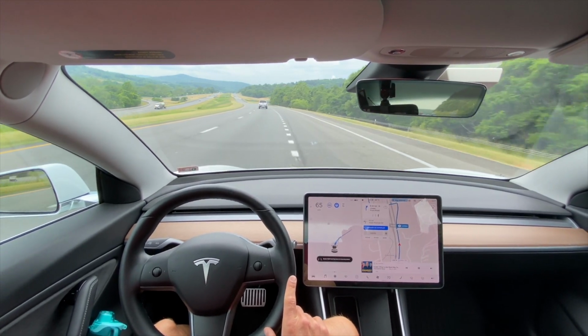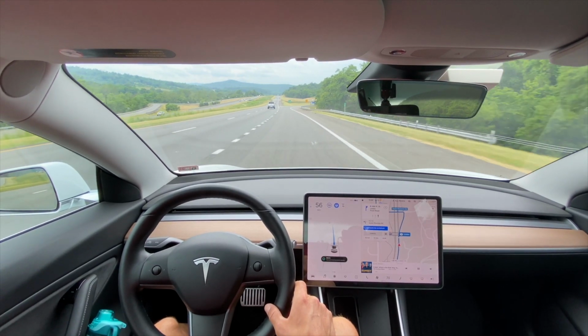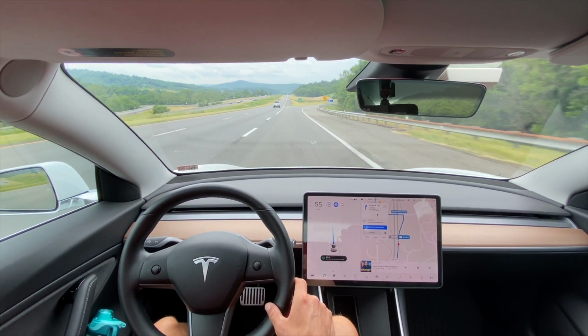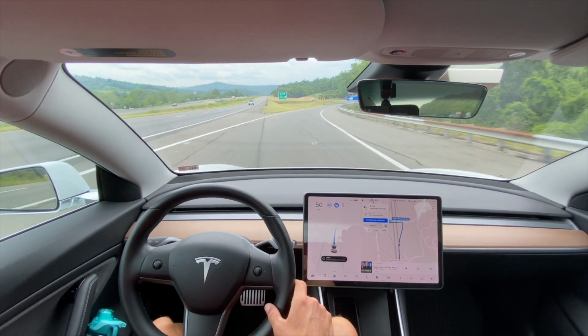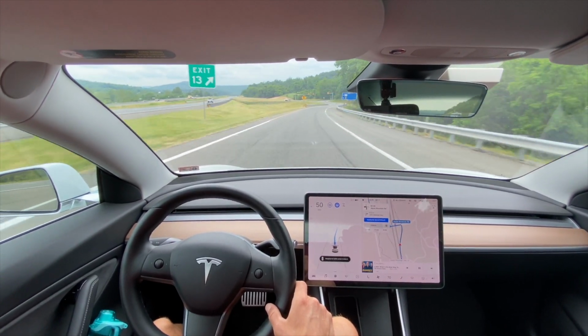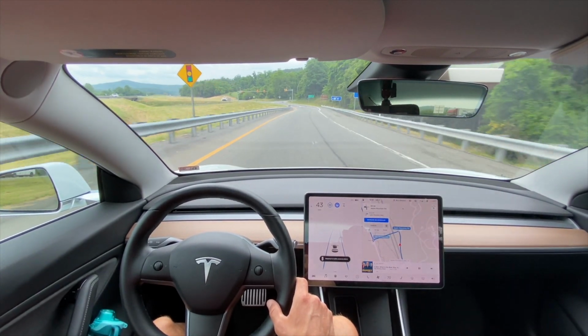So here's our exit. It does a pretty jerky job there, getting over and then slowing down significantly once it's in that exit lane. But then you can see here 3, 2, 1, and we're out of navigate on autopilot and back to regular autopilot. You can tell by those 2 blue lines.